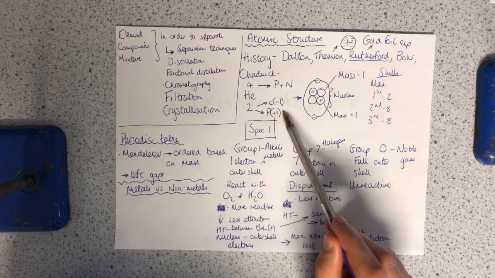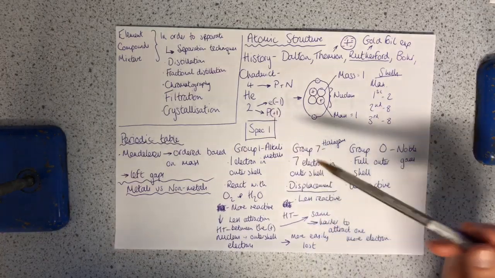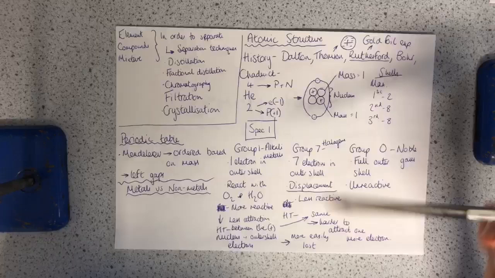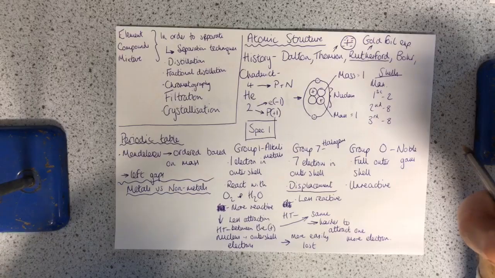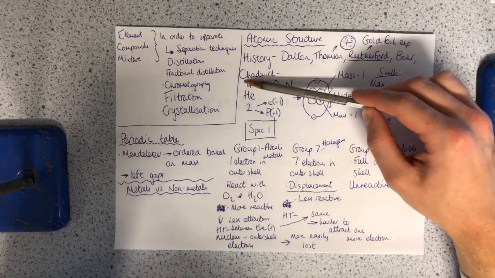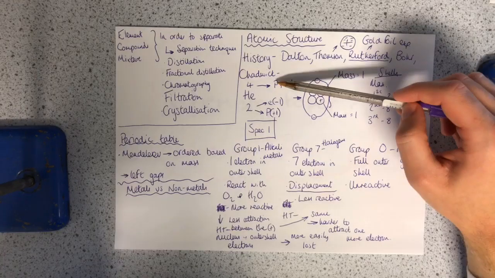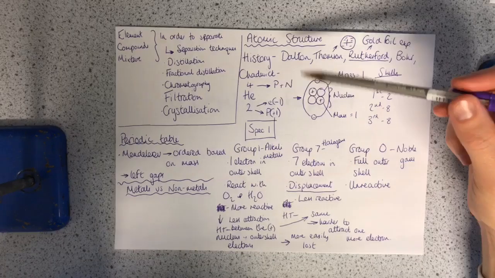Now remember, protons have got a +1 charge, and electrons have got a -1 charge. So a question might say, why is an atom overall neutral? And it's because it has the same number of protons as electrons. Then up here, you've got the mass number. That tells us 2 things added together, and that is the protons and the neutrons.